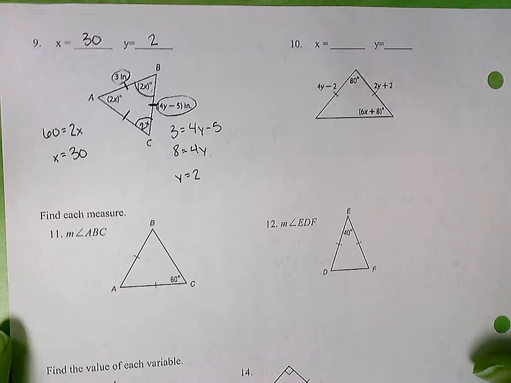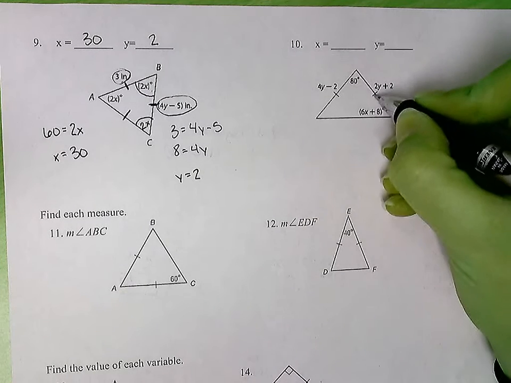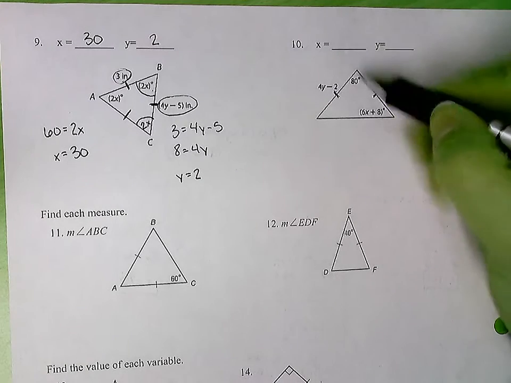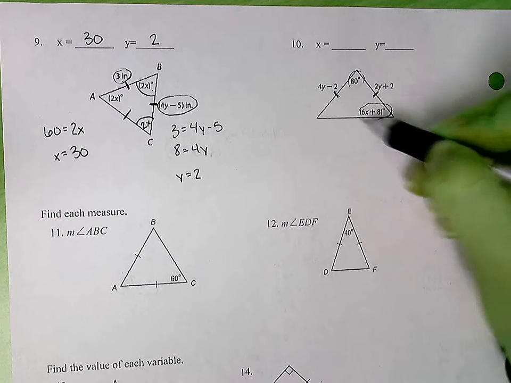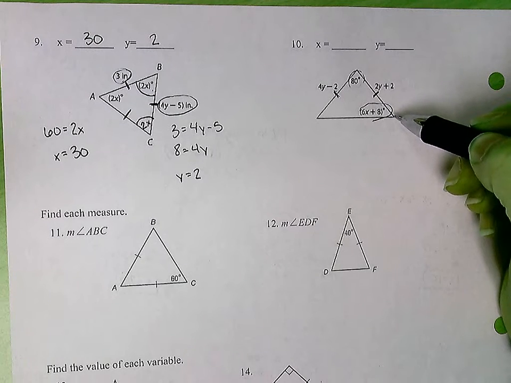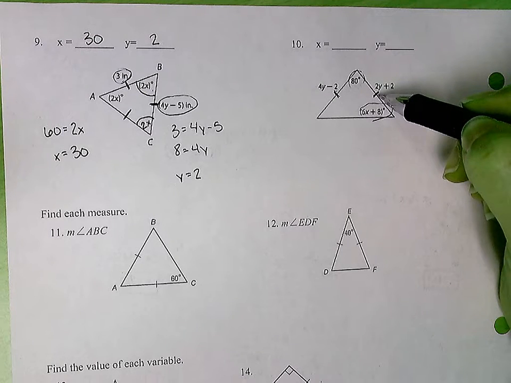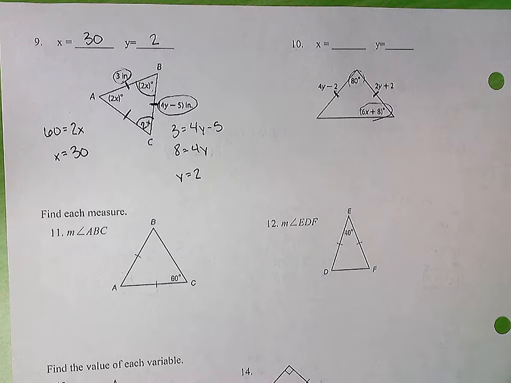All right, looking at 10. Again, we want to solve for x and y. So in number 10, I have these two sides are congruent to each other. I am also given this angle measure and this equation for that angle measure. Since those two sides are congruent, their opposite angles have to be congruent by that isosceles triangle theorem we did yesterday.